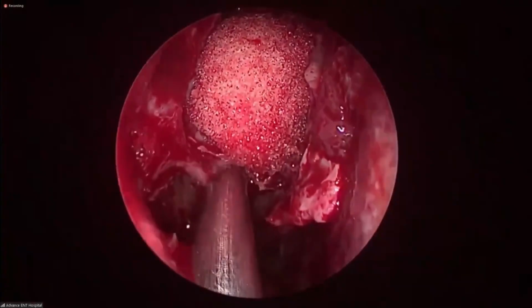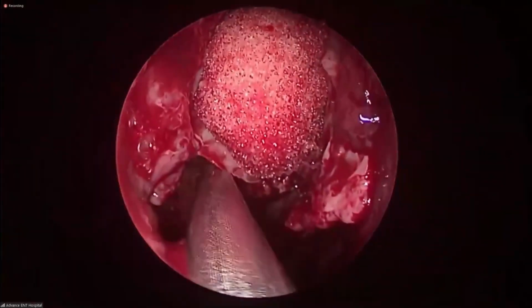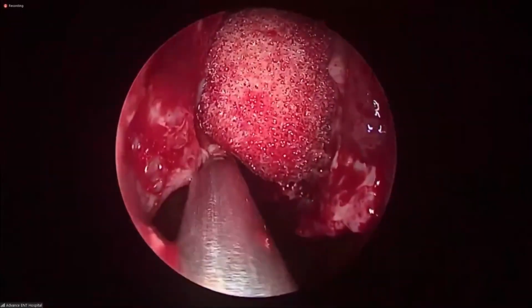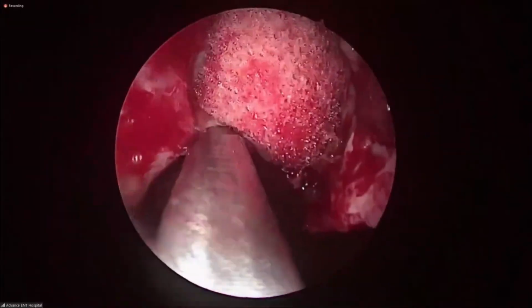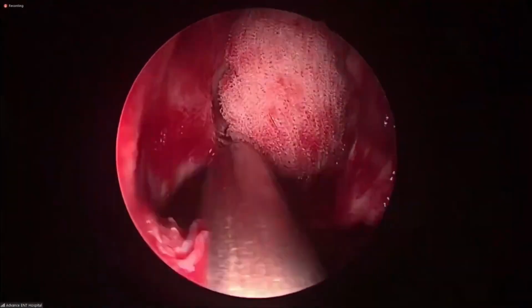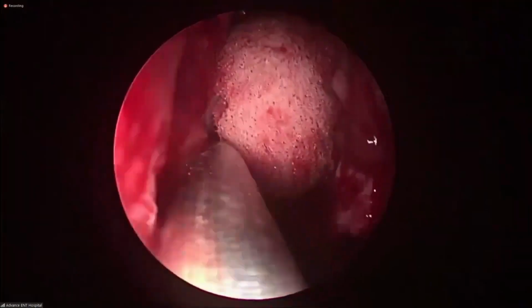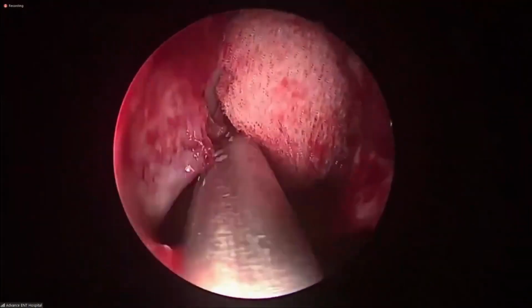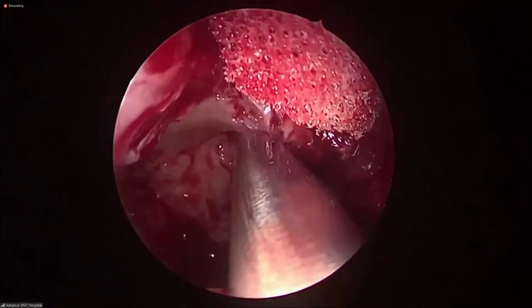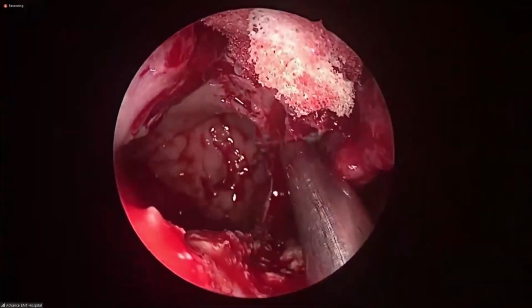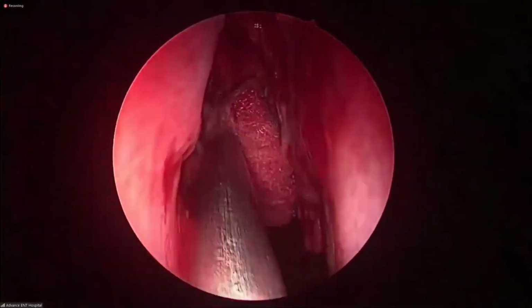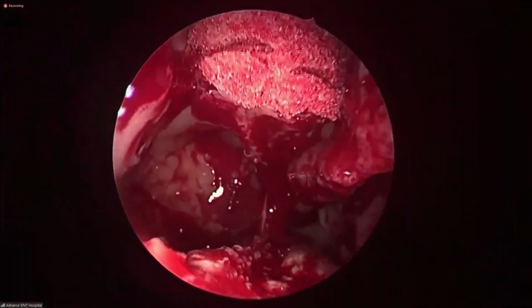See the maxillary sinus? See the medial orbital angle? Can you see this? See the roof of maxilla. Clear? See the roof of maxilla.